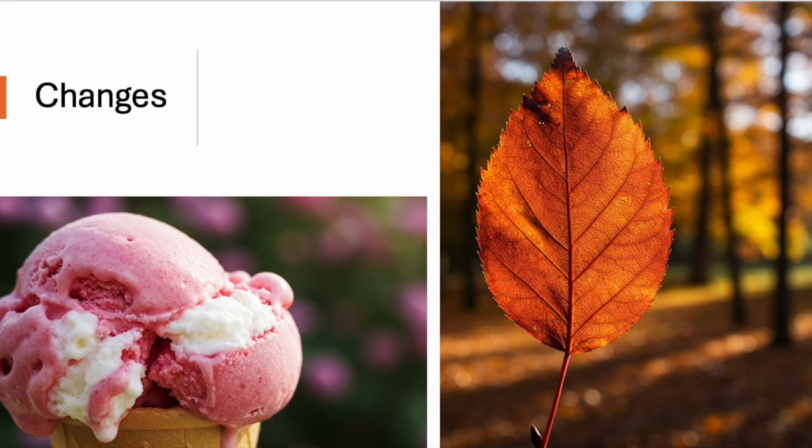Physical and chemical changes are happening all around us all the time, from melting ice cream on a hot day to the leaves changing color in the fall. The world is a constantly changing place. So the next time you see something changing, put on your science glasses and ask yourself, is it just a makeover or is it a whole new creation?